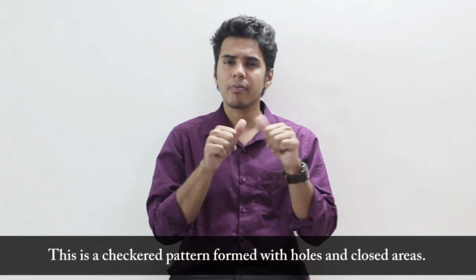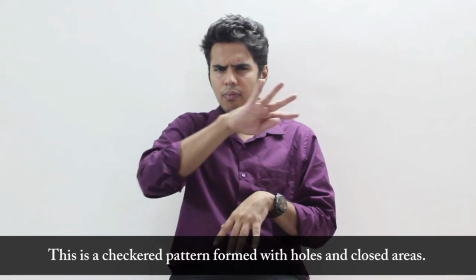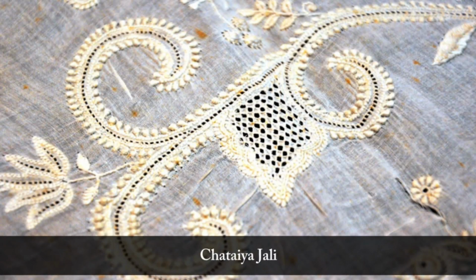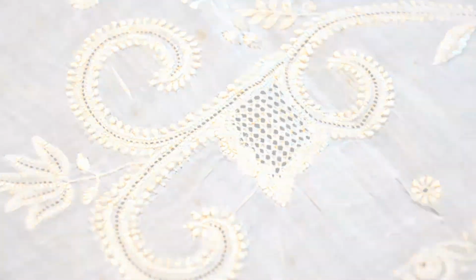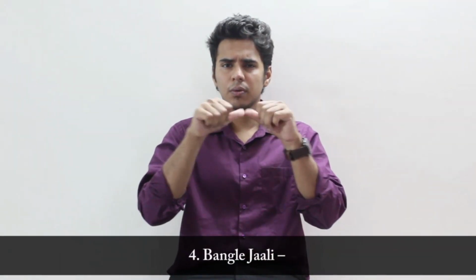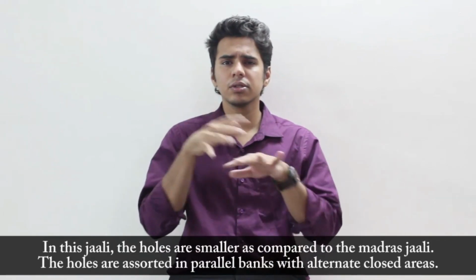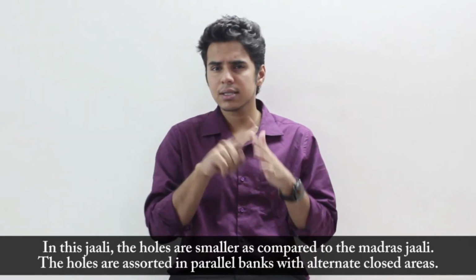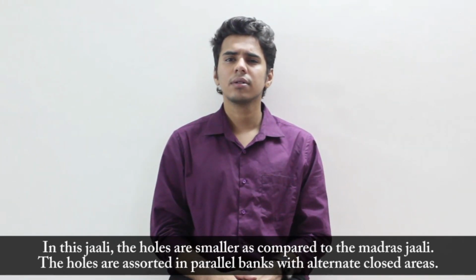Number 3, chataiya jali. This is a checkered pattern formed with holes and closed areas. Number 4, bangle jali. In this jali, the holes are smaller as compared to the Madrasi jali. The holes are arranged in parallel bands with alternate closed areas.